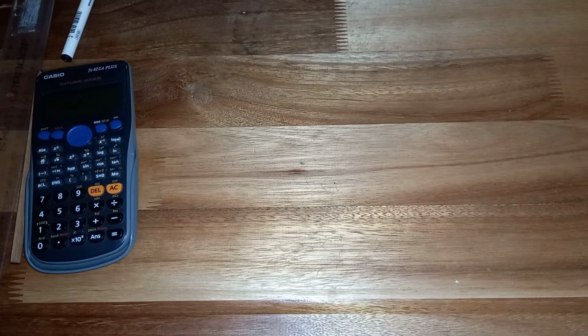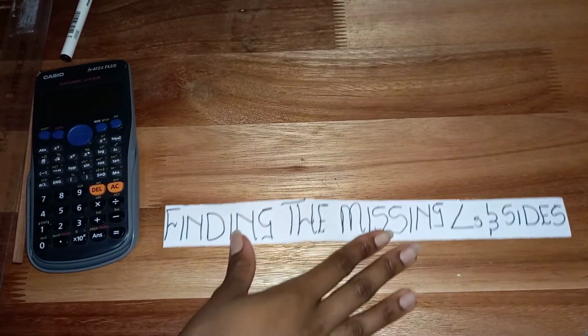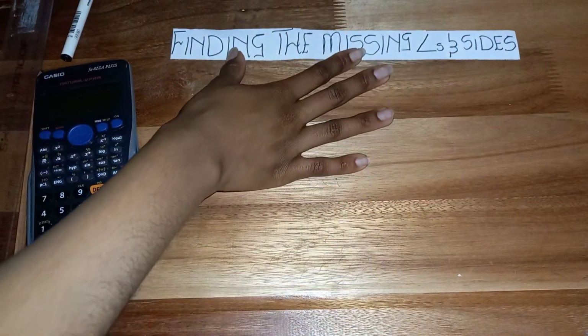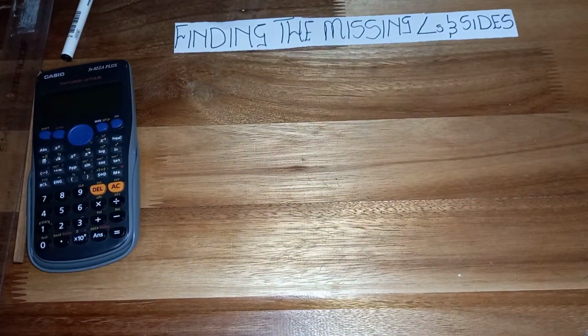Hi guys, welcome back to another episode of Learn Maths with me on a hashtag Maths Tuesday. In today's episode, we are finding the missing angles and sides of triangles. In the previous video, we were finding missing angles on different types of lines, which are straight lines, parallel lines, and so on.